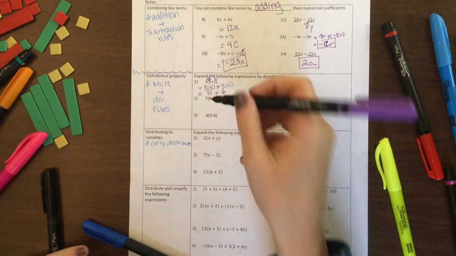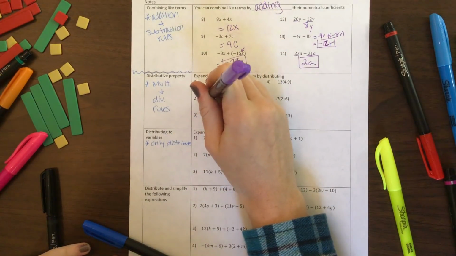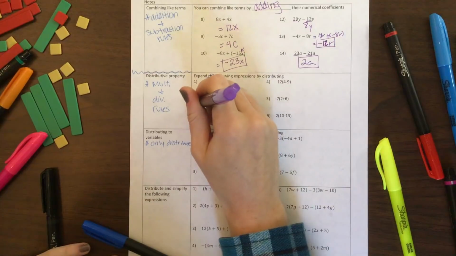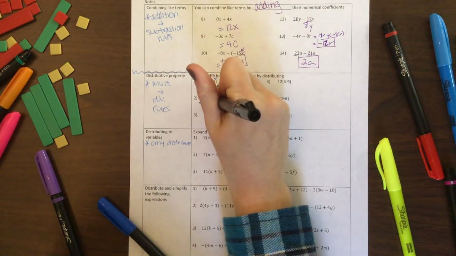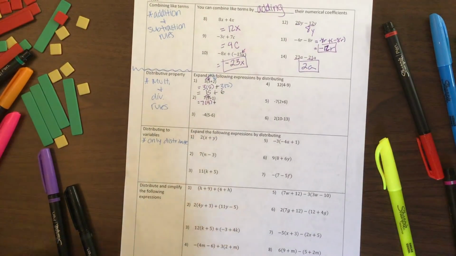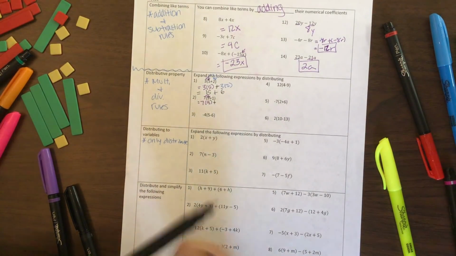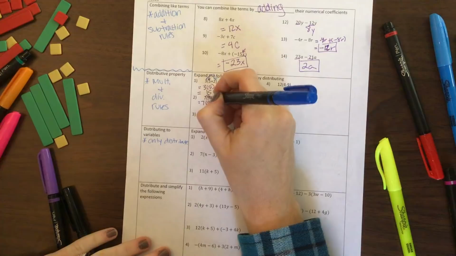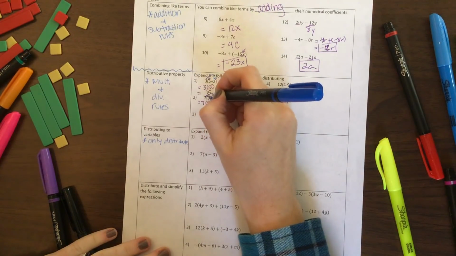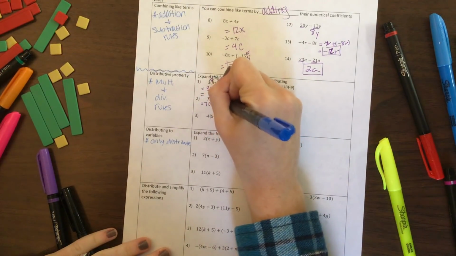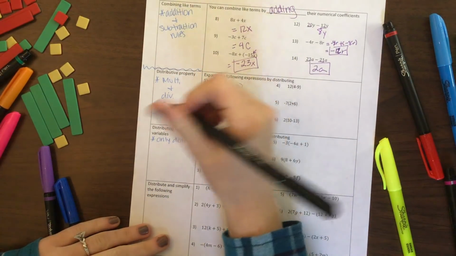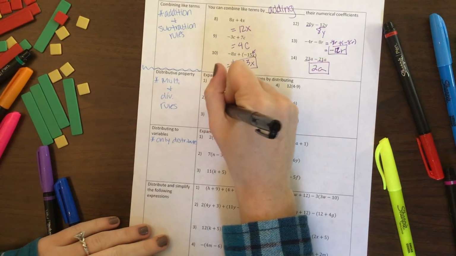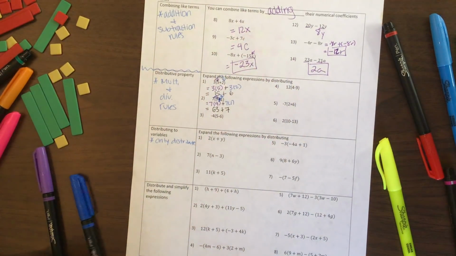So number 2, same thing. Share the 7 with the 9 to get 7 times 9 plus, we have to keep a plus sign because there's a plus sign right there in the middle. 7 times 1. Then if we multiply it out, we get 63 plus 7. So we're just worried about distributing.